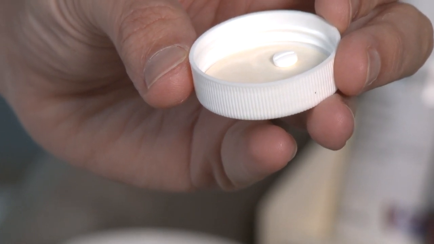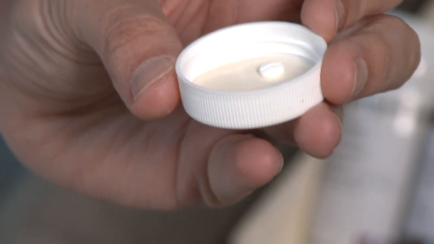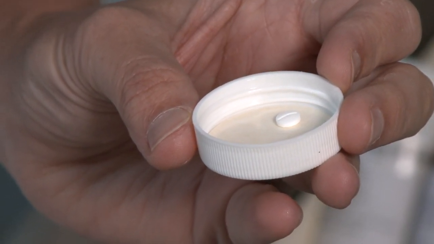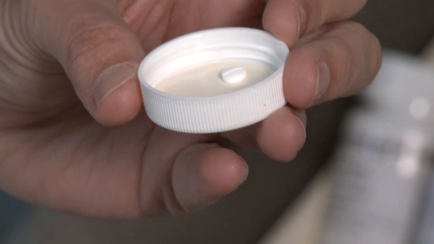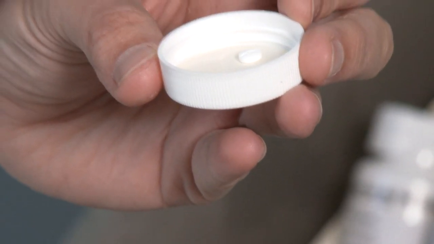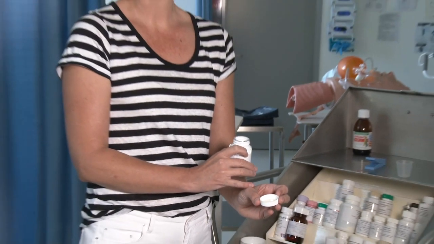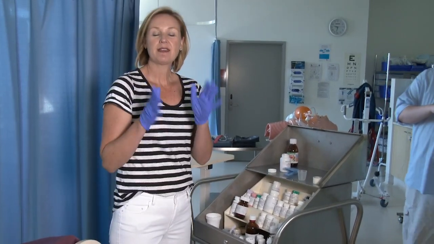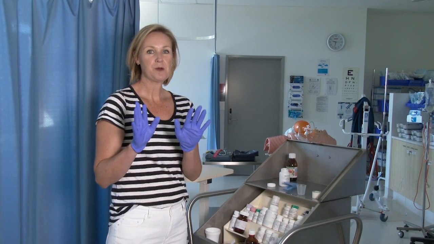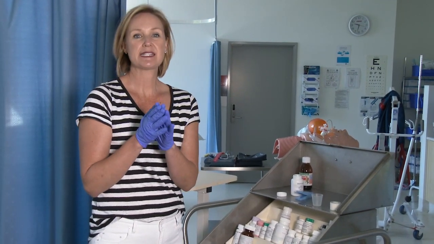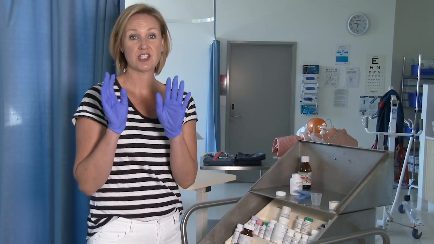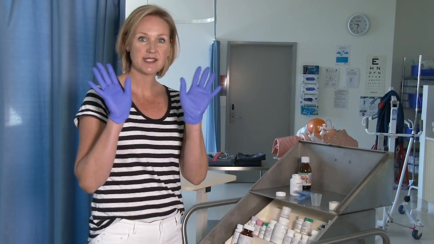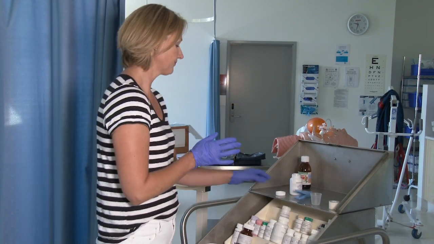Sometimes it will be scored into quarters, so we can cut that tablet twice, or sometimes, in this case, the medication just has one score, one line down the centre. So this is a 300 milligram tablet, but I require 150 milligrams. I'm going to need to cut that. Before we touch any medication, it's really important that we use gloves, for the simple reason that I don't want to absorb any of that medication through my skin. So I would never be touching medication with my bare hands, always put some clean gloves on.